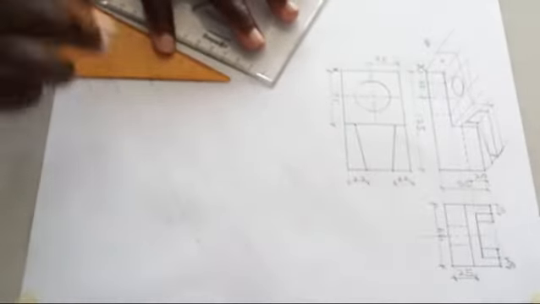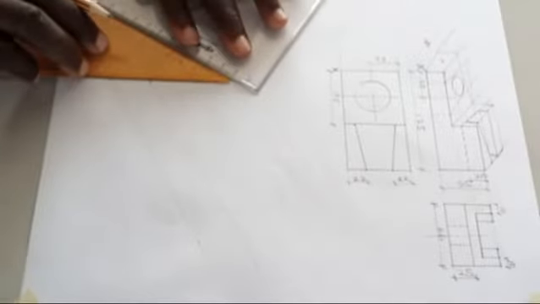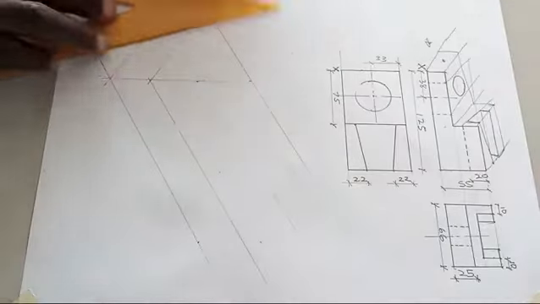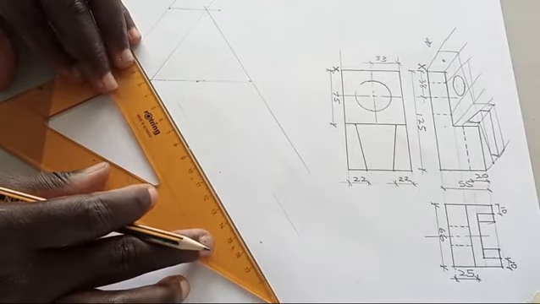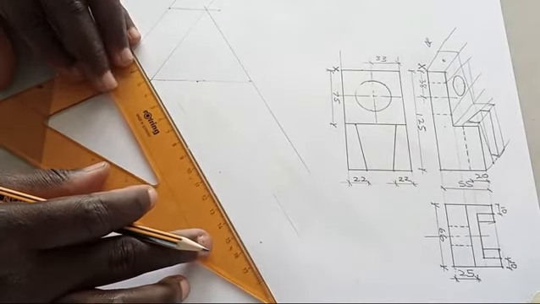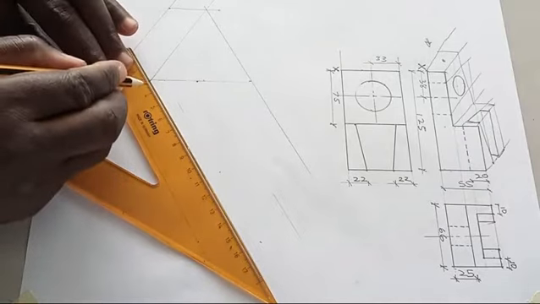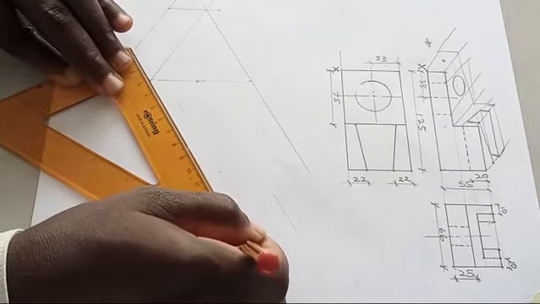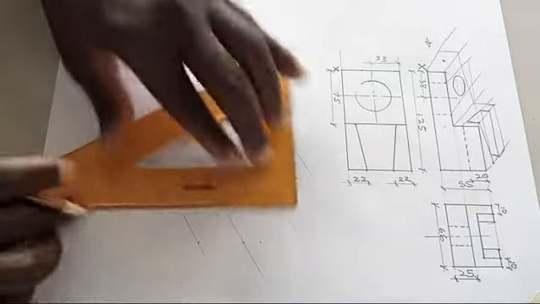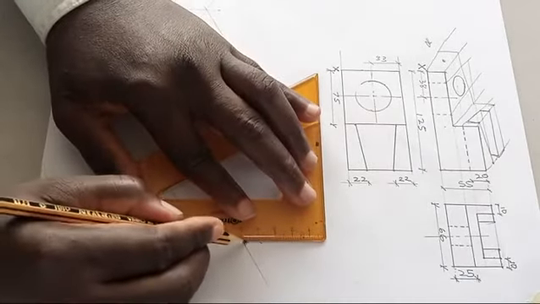We need to transfer this one. Okay, let us measure the same thing, but it's a little bit far. That is 125. This is 125. It is here, so we can do this.